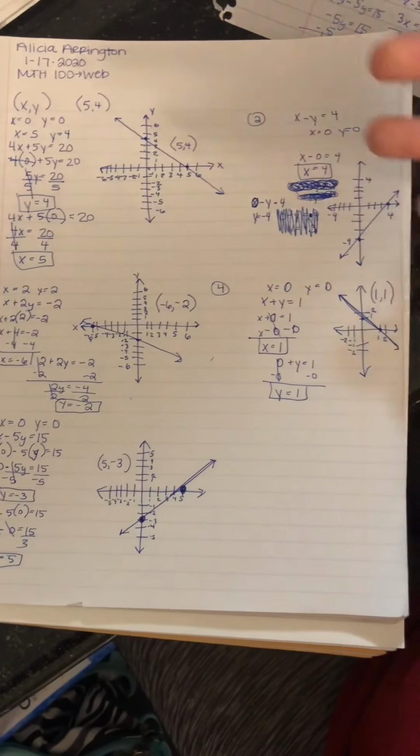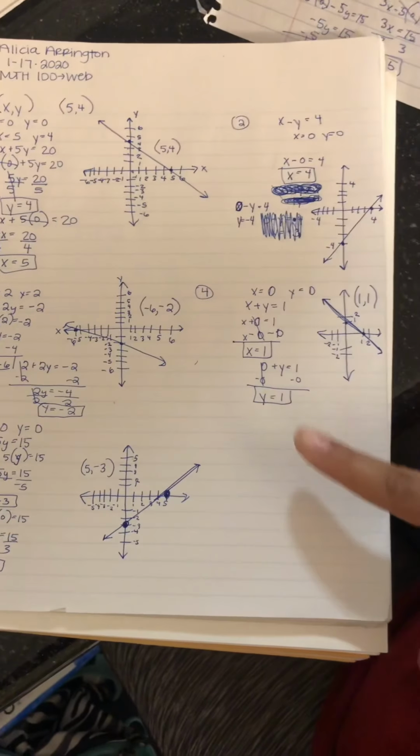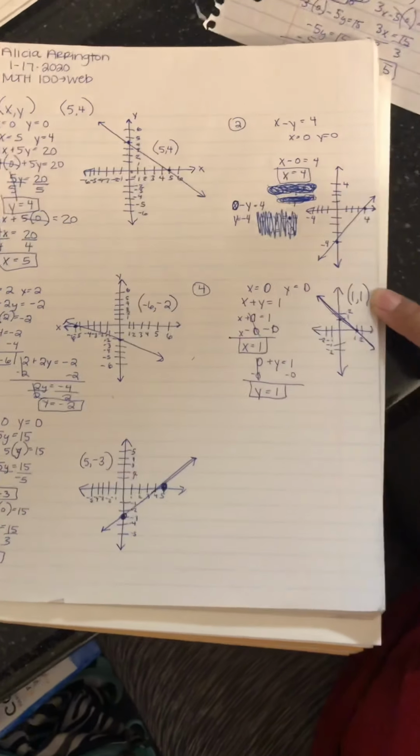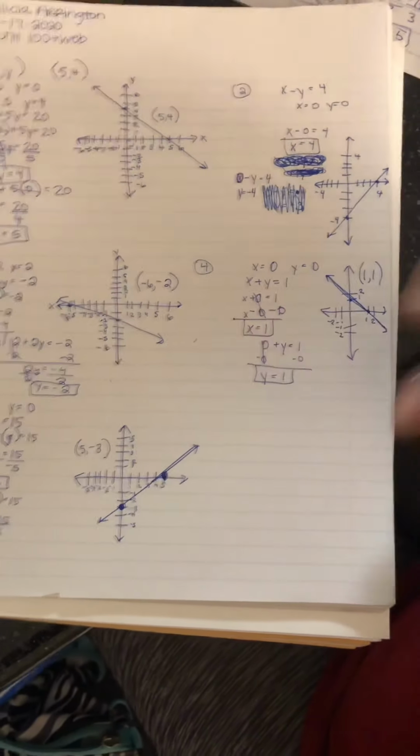I also used 0 for number 4, which gave us the points of 1 and 1. I mean, that's probably about as simple as it can get here. X equals 1, y equals 1.